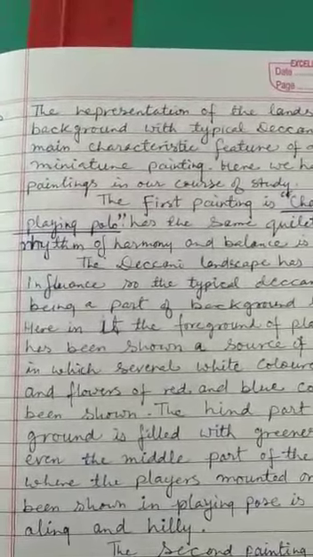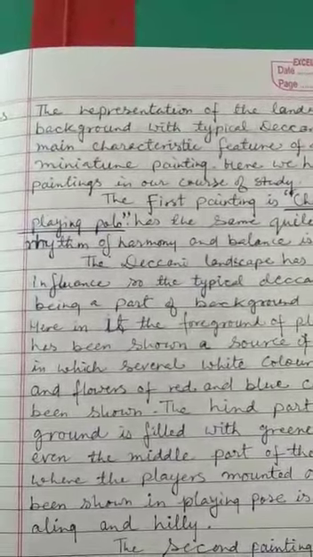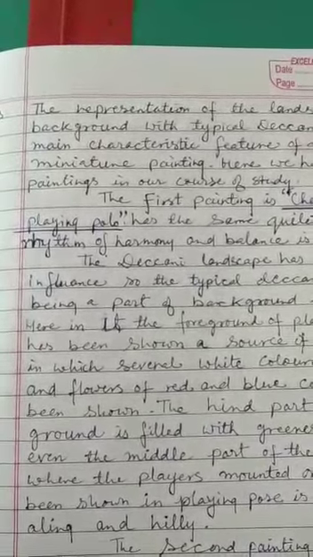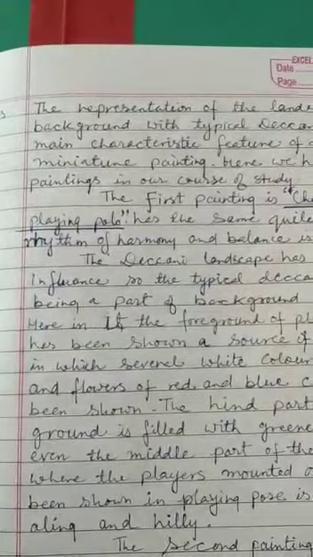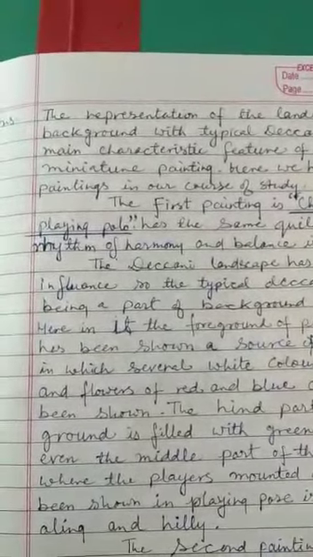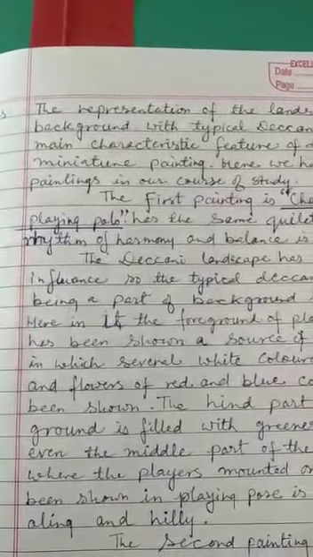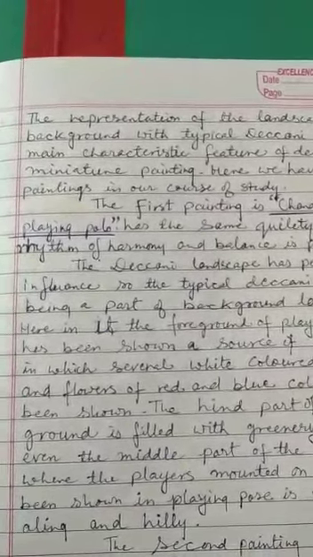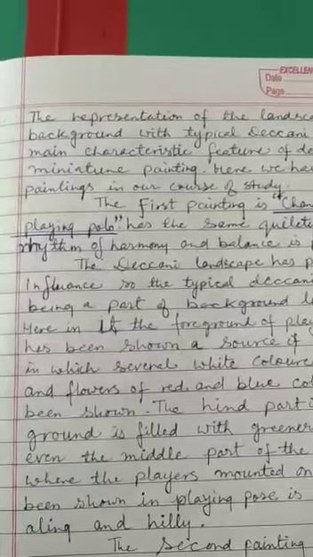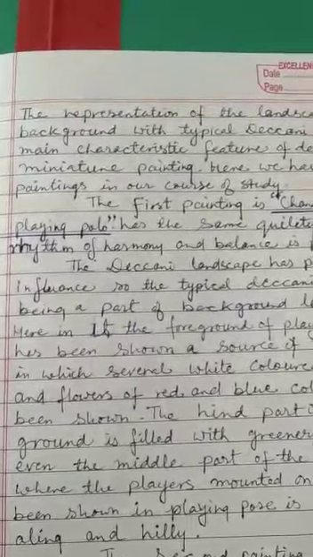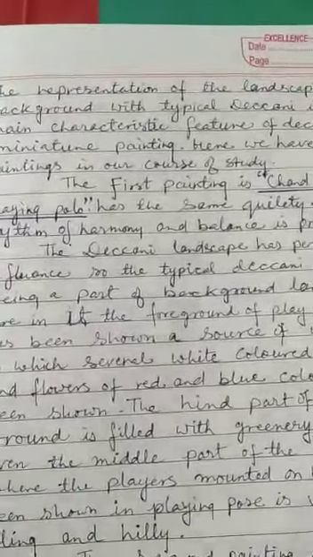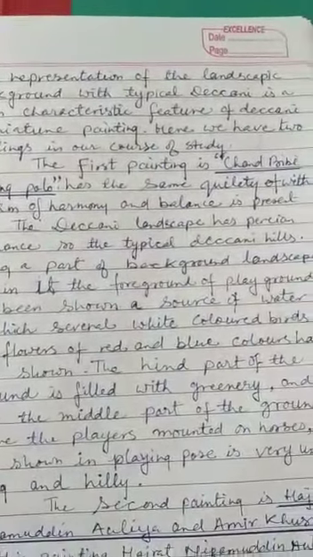The hind part of the ground is filled with greenery, and even the middle part of the ground, where the players mounted on horses have been shown in playing pose, is very undulating and hilly. The second painting is Hazrat Nizamuddin Aulia and Amir Khusro.